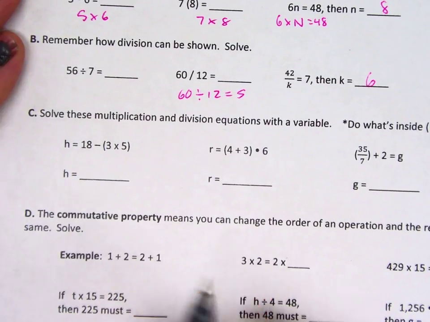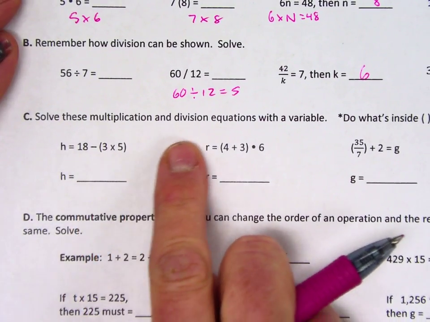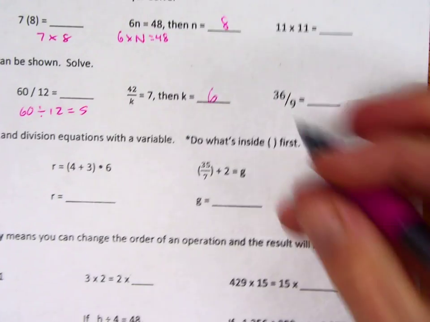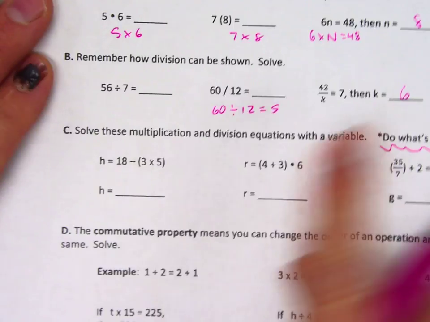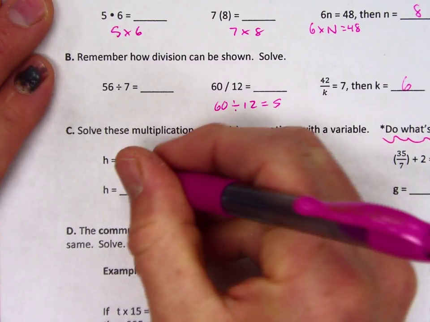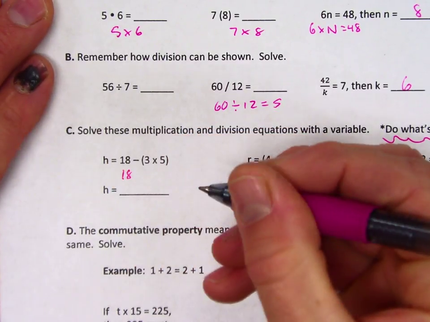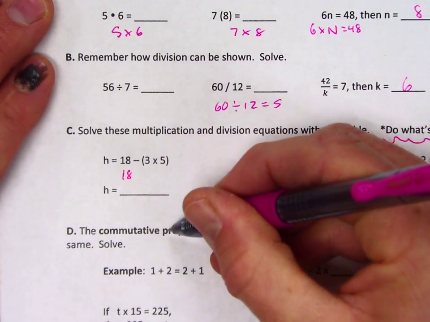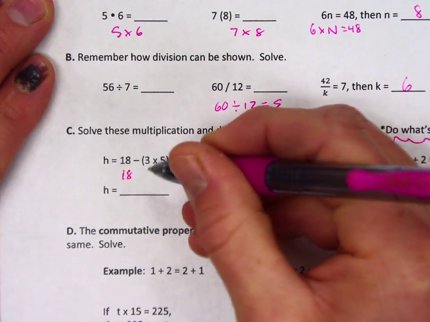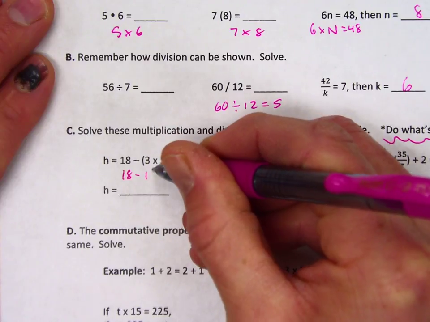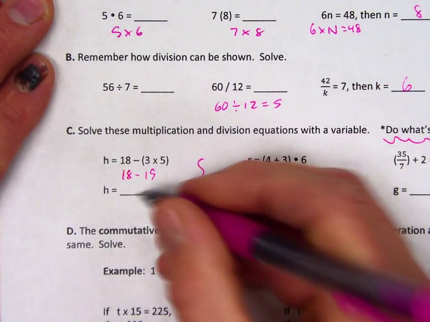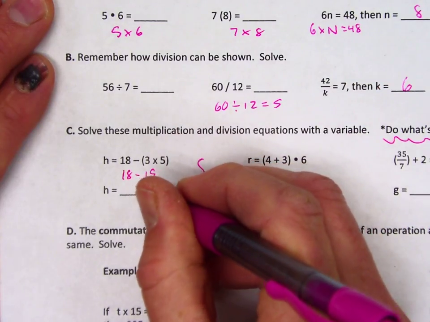In this next one, solve these multiplication and division equations with a variable. The main thing I'm wanting students to do is to solve what's inside of the parentheses first. A good way to teach students is to rewrite, because in algebra they're going to need to rewrite their work in layers towards a solution as they go down. So it's this, and what you do in here first is 15. So 18 minus 15, h must equal 3.